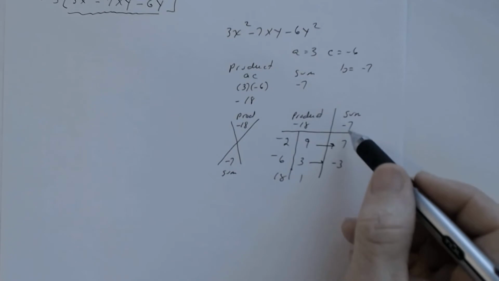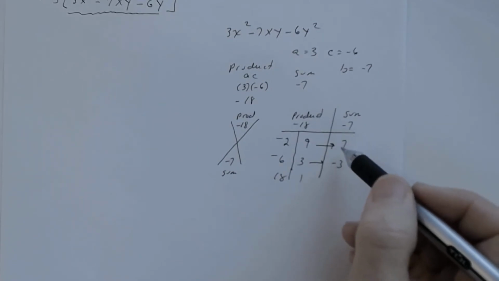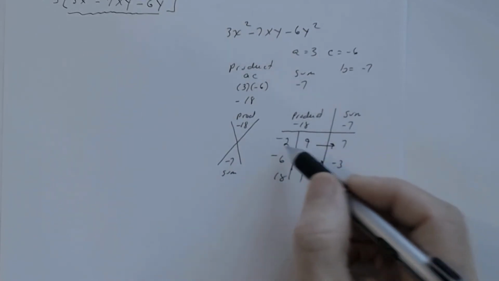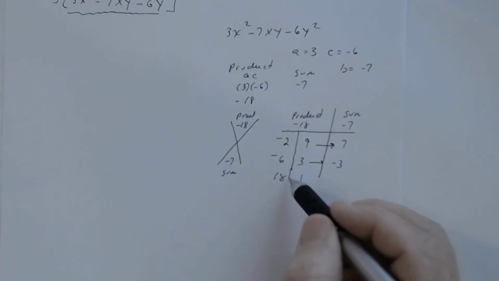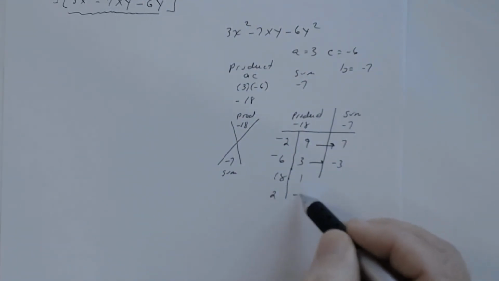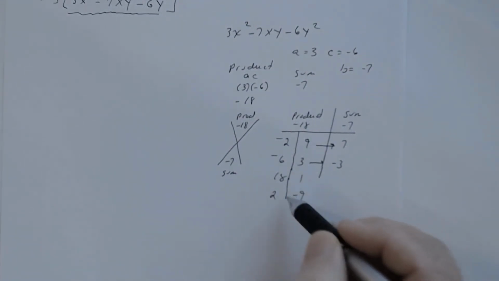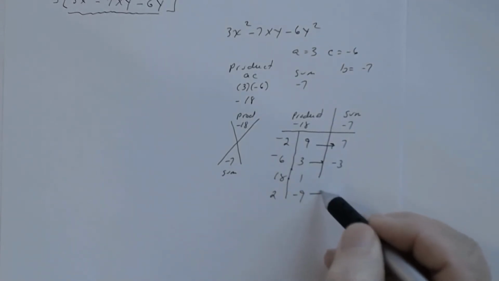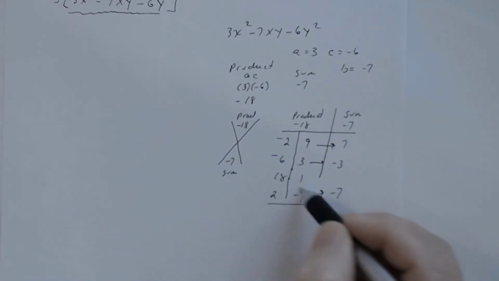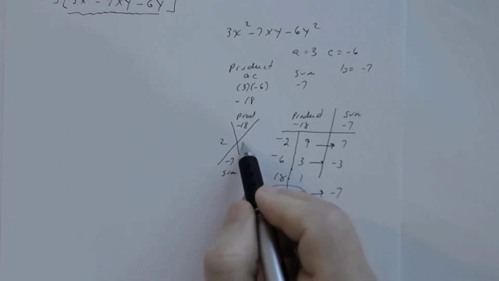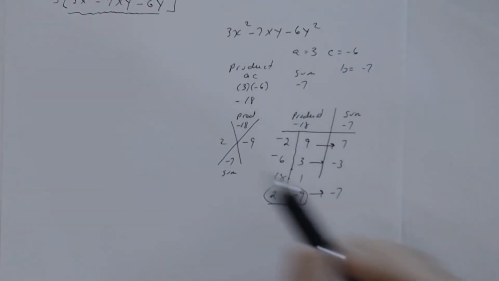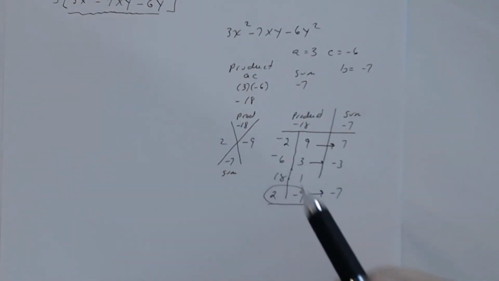So that means that those are opposites. So what you have is the opposite of what you want. So all that means is that you just change the signs. So then what's going to work will be 2 and a negative 9. And so 2 times negative 9 is negative 18. And the sum is negative 7, which is what you wanted right here. So I'm going to put 2 and negative 9 here. Or you could put negative 9 and 2. Does not matter.